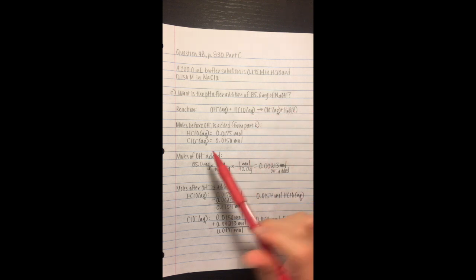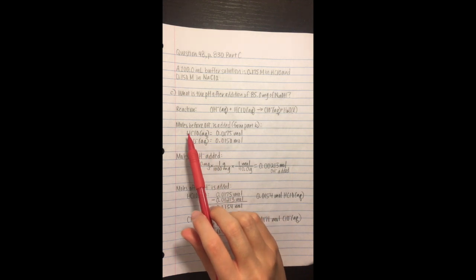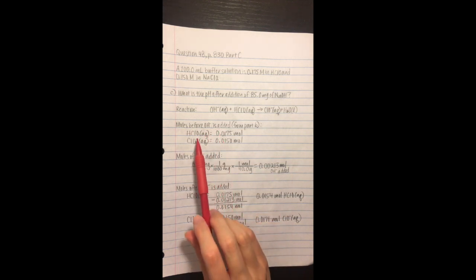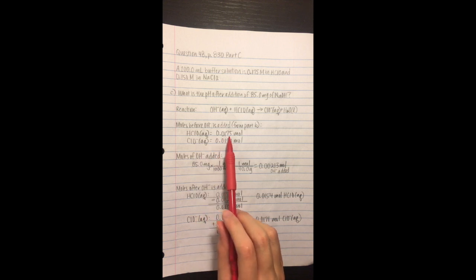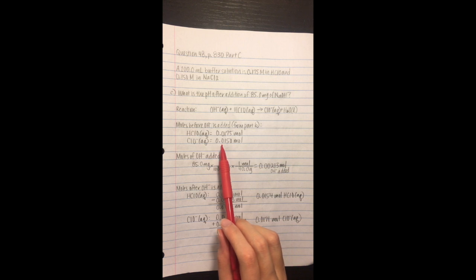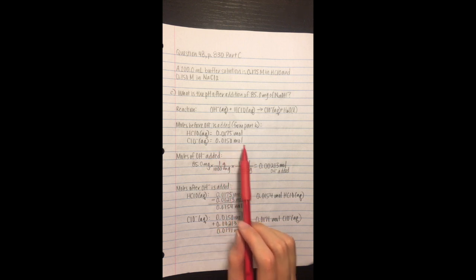Part C is asking, what is the pH after addition of 85 milligrams of NaOH? The reaction will be OH minus plus HClO yields ClO minus plus H2O. We already determined the number of moles before OH minus is added from part B. So for HClO, we have 0.0175 moles, and for ClO minus, we have 0.0150 moles.